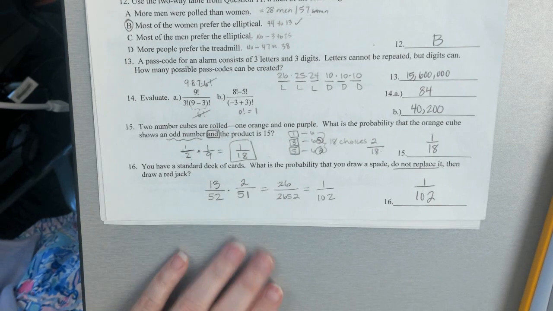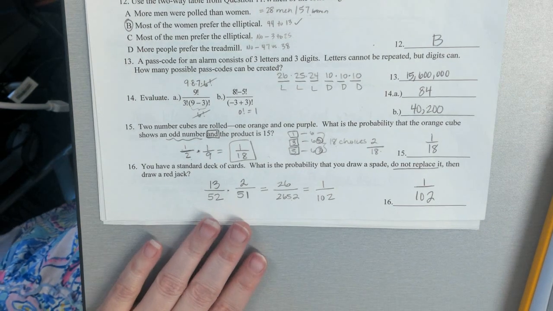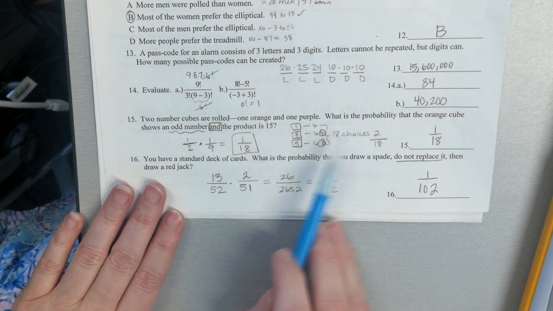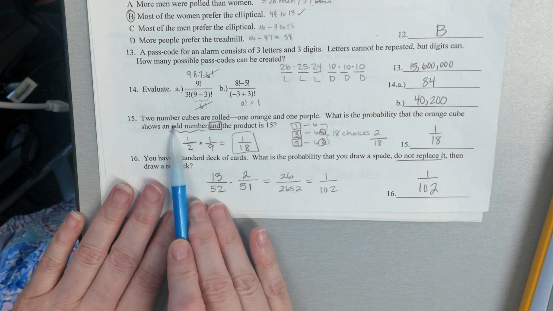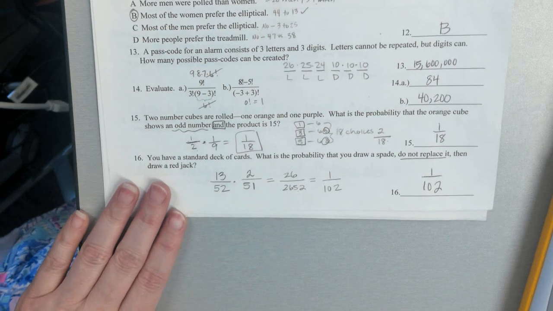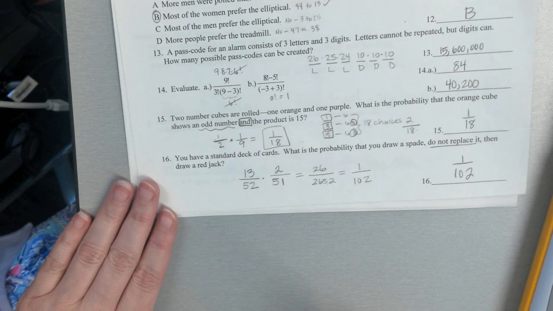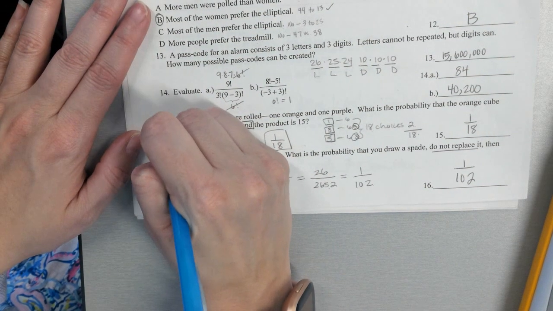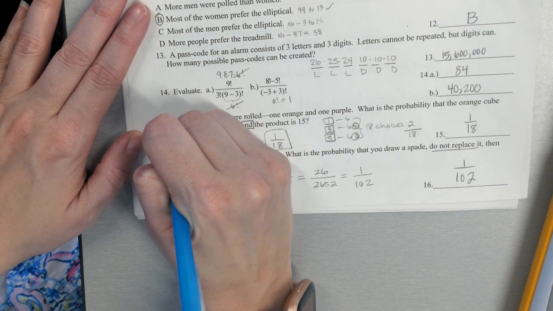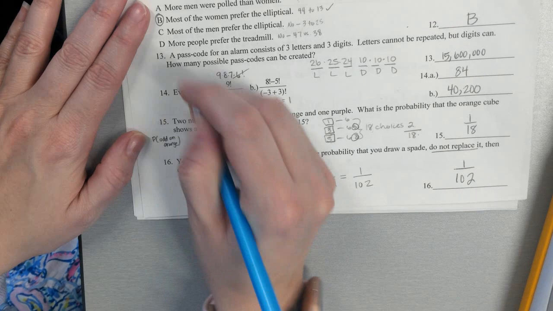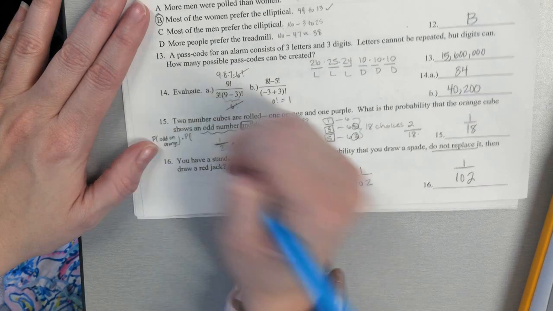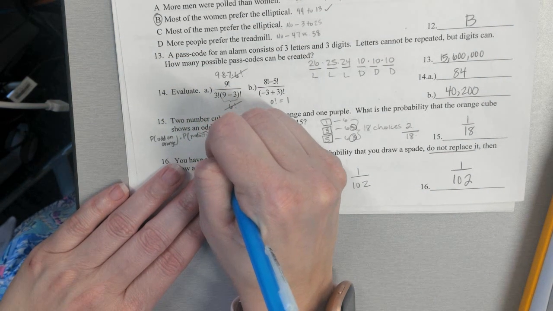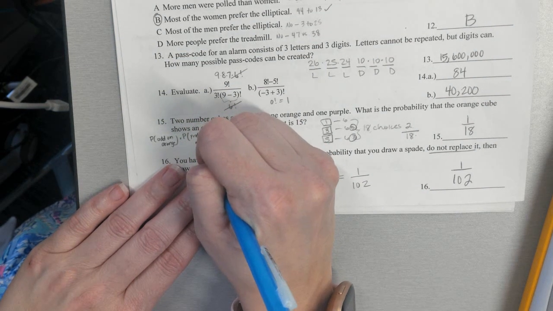All right, 15, we actually went over one that was very similar to this yesterday. So you're trying to find the probability that the orange cube shows an odd number and the product is 15. So you have to do the probability of the odd number on orange, and that's going to be multiplied by the probability that the product equals 15, given that it's odd on orange.